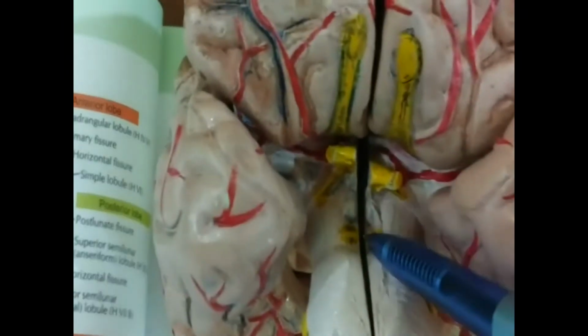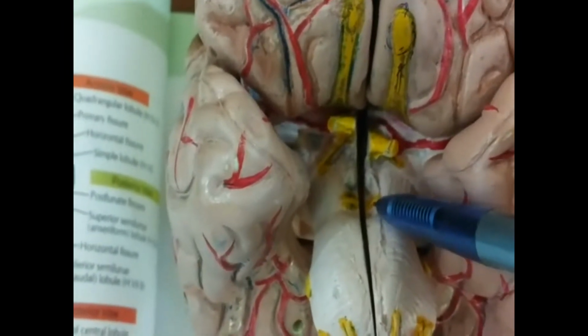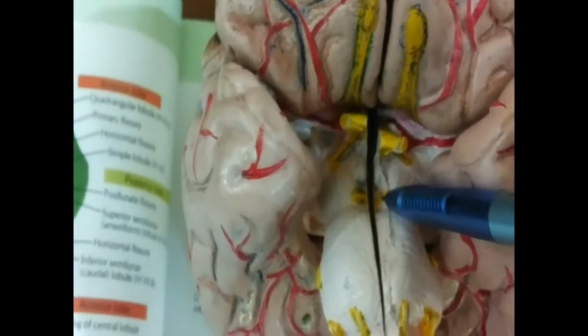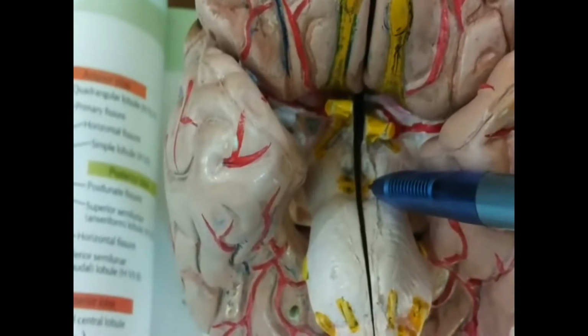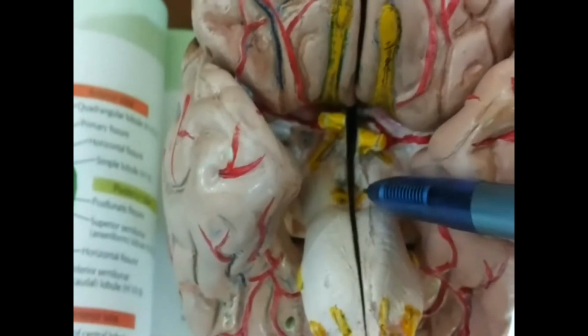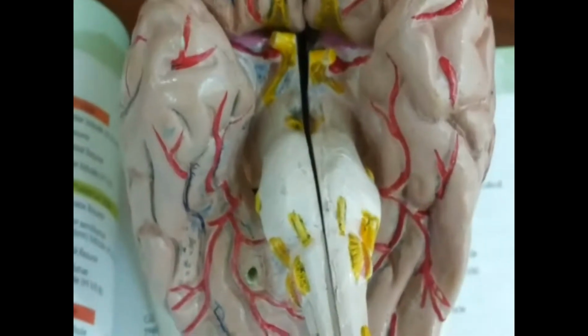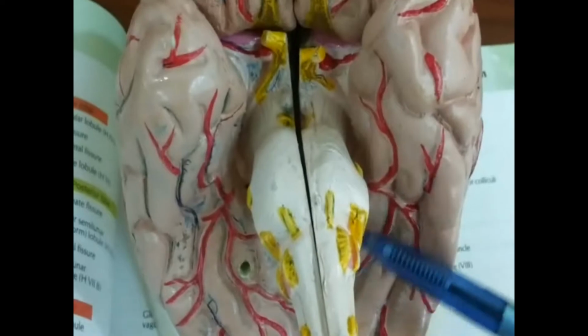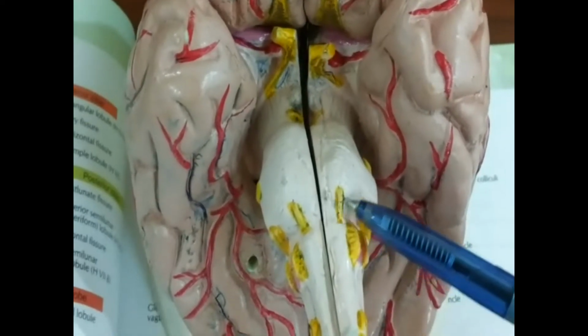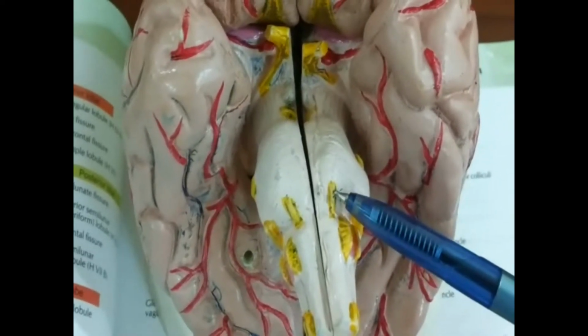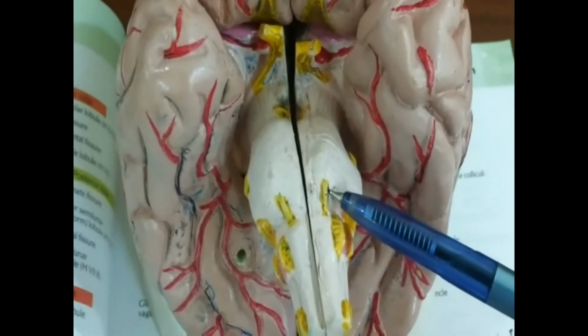Optic tract, and this nerve over here is the trochlear nerve. The trochlear nerve. The abducens nerve. Abducent nerve.